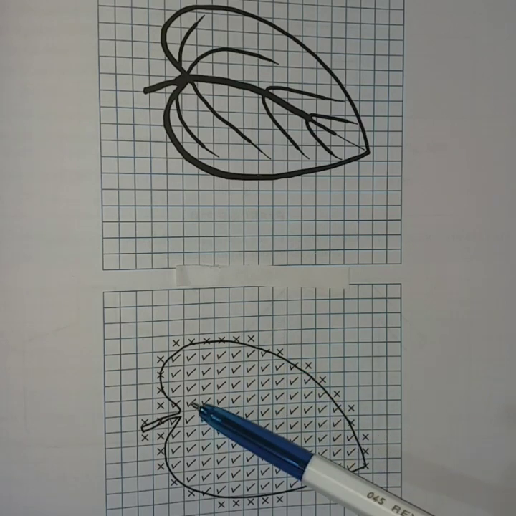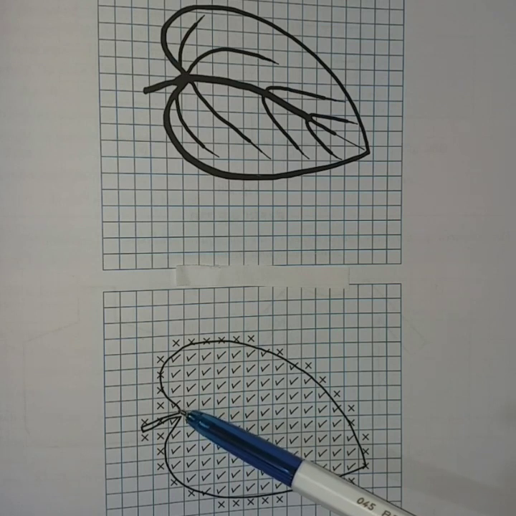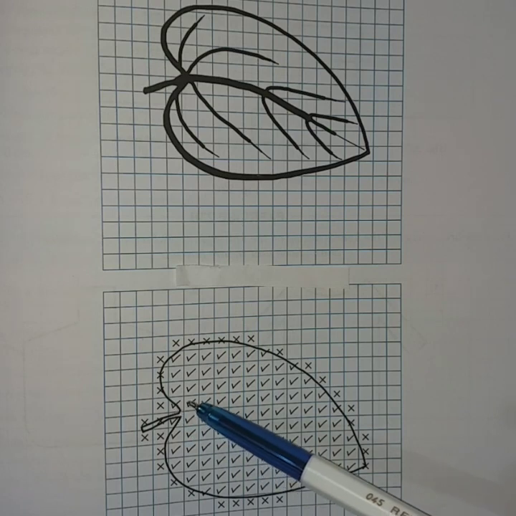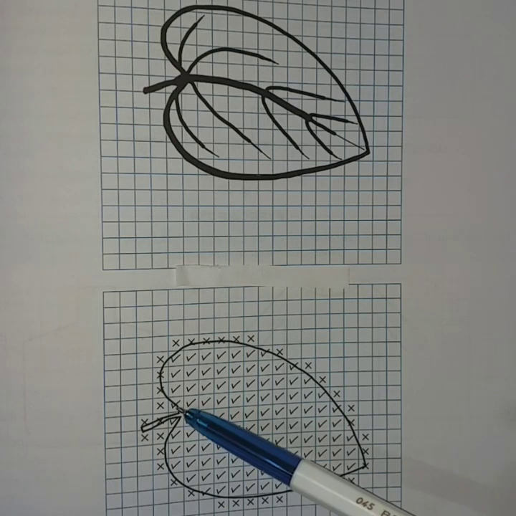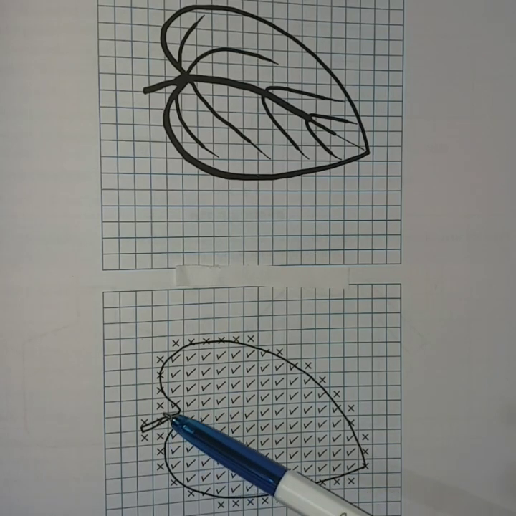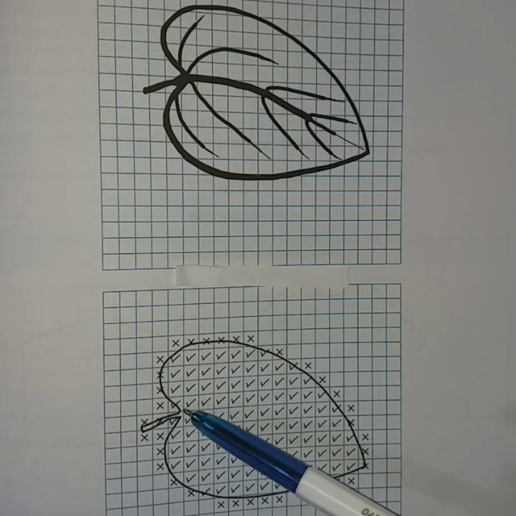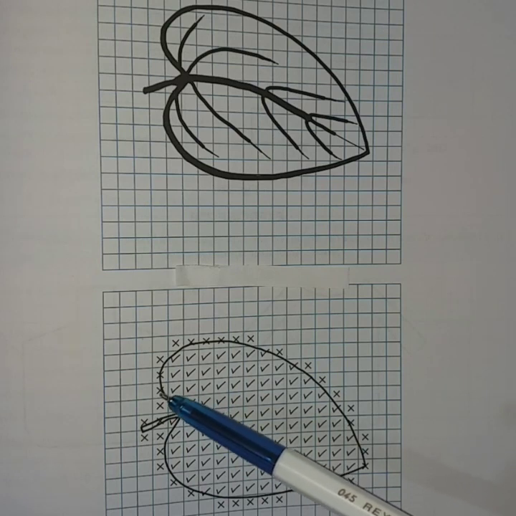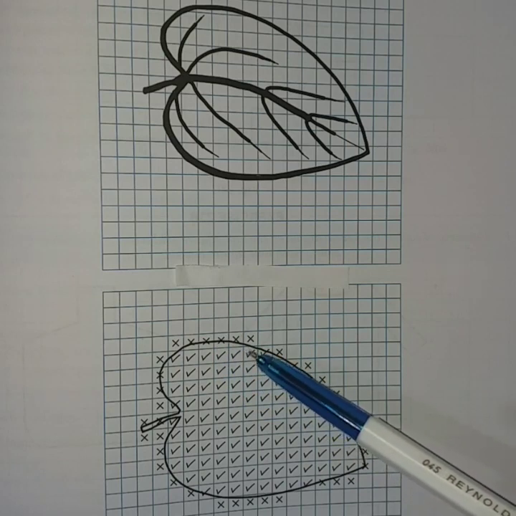The one which is more than half, or half also, you can tick that also. But you will mark a cross to those grids which are not inside the boundary, or less than half is inside the boundary. Like here it is crossed.